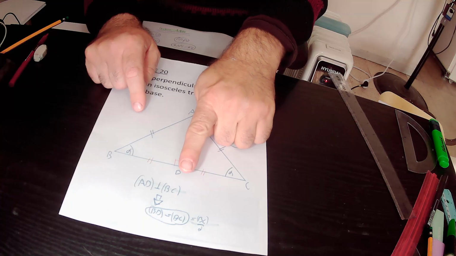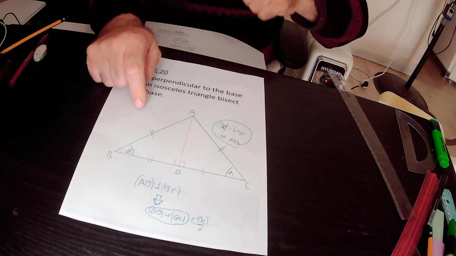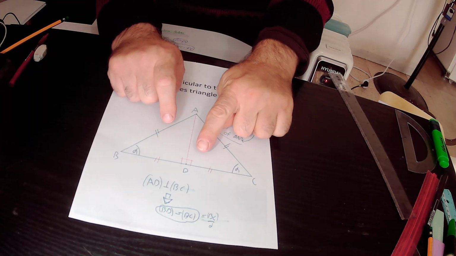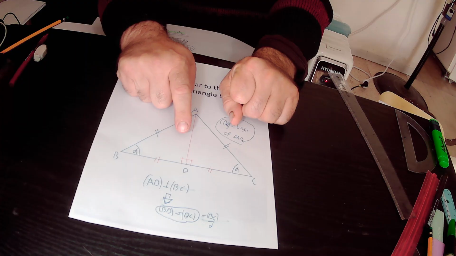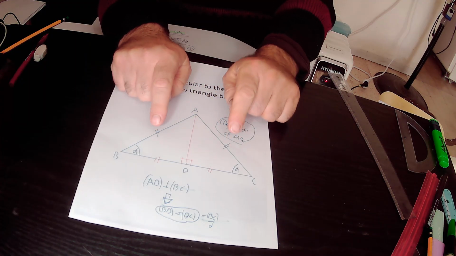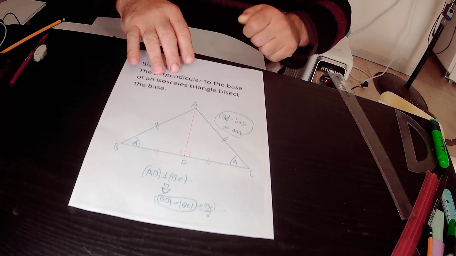BD equals DC equals BC over 2. And this angle equals 90 degrees, and this angle equals 90 degrees, because AD is perpendicular to the base BC. So we can implement rule 20 in our isosceles triangle MBC.